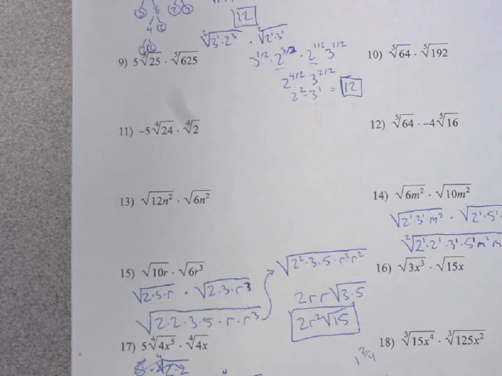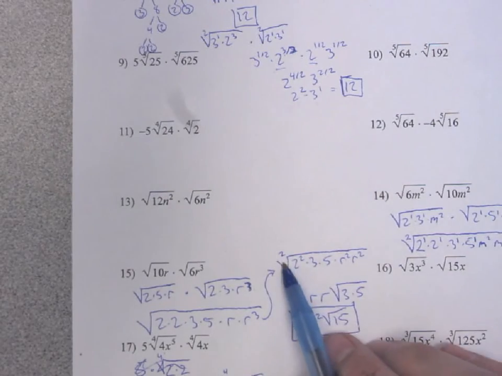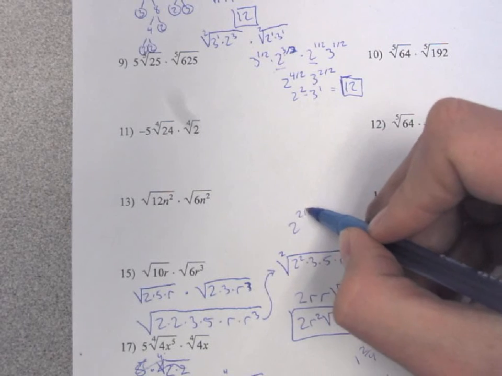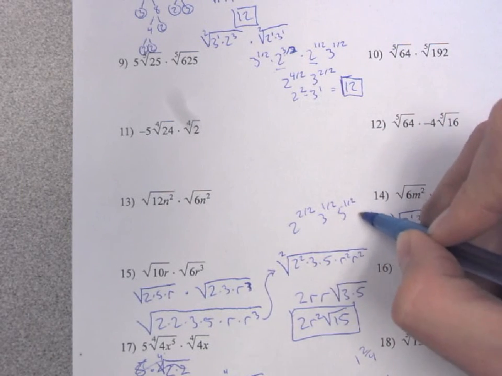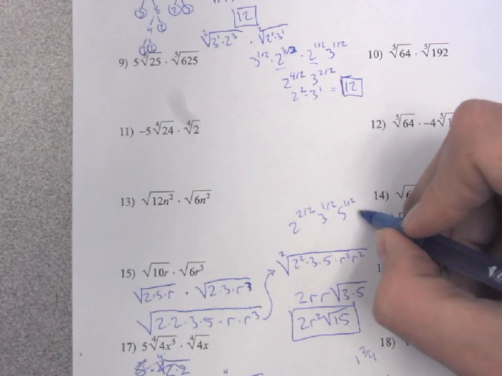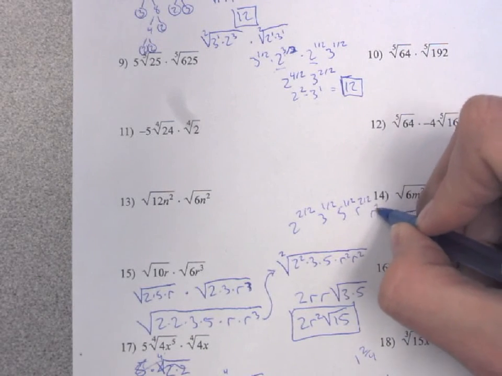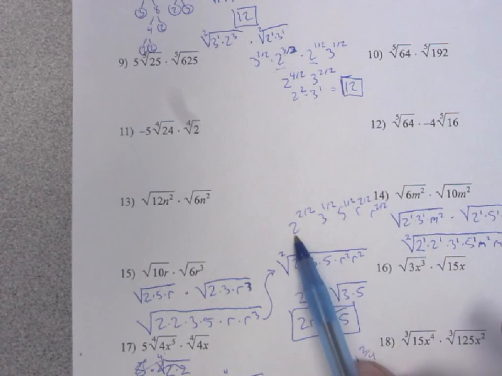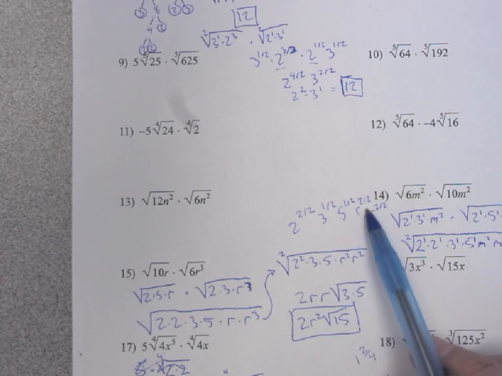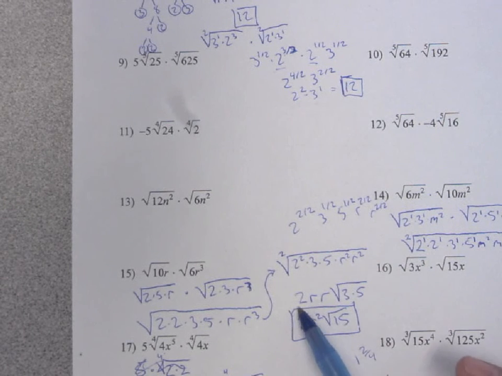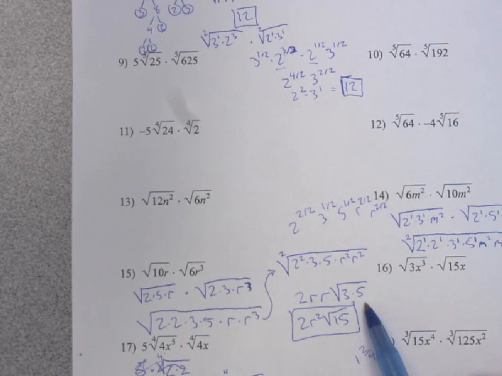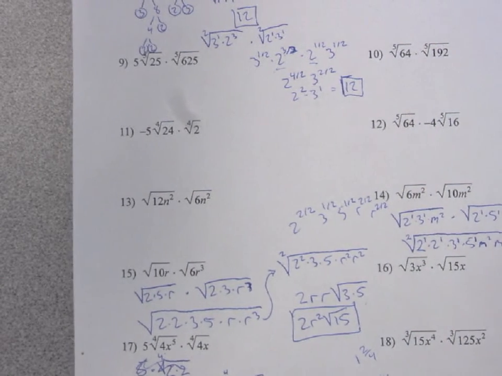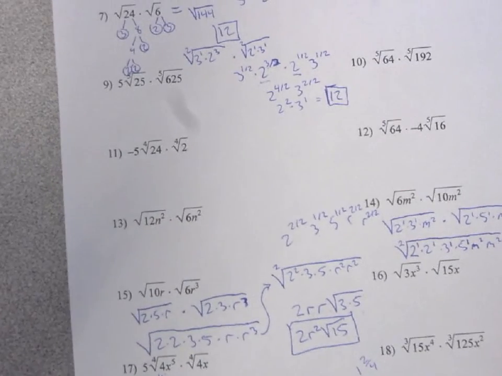Now again, you can totally use fractional exponents here, or rational exponents. Remember, this is a root 2. So this will give me 2 to the 2 over 2, 3 to the 1 over 2, 5 to the 1 over 2, and then r to the 2 over 2, r to the 2 over 2. And you can see that this is 2 to the 1, r to the 1, r to the 1. There's my 2, r, and r. This is my square root of 3 and my square root of 5. So the rational exponent property will work out just fine for you.